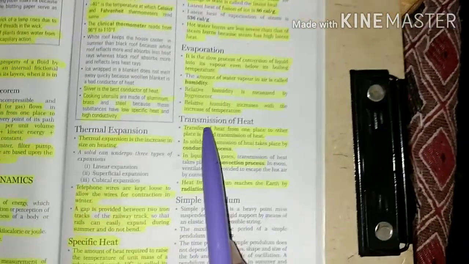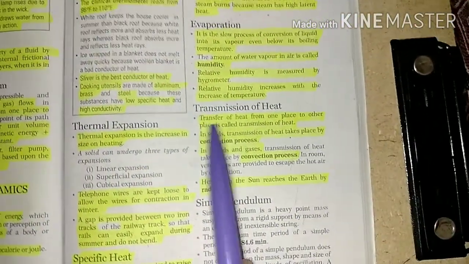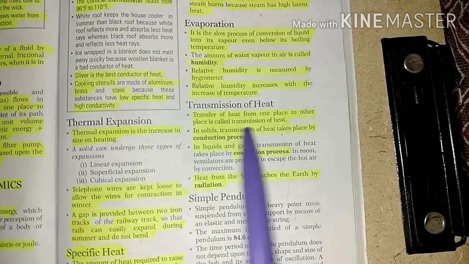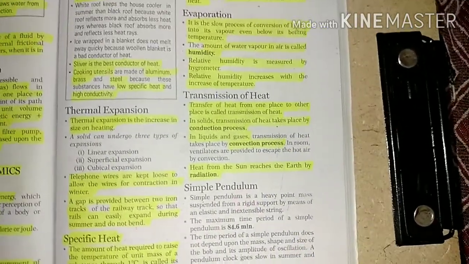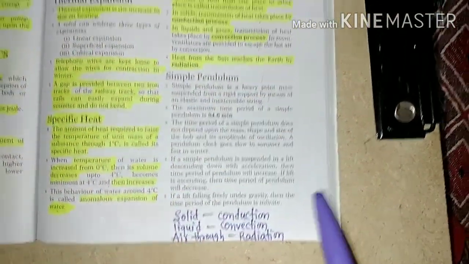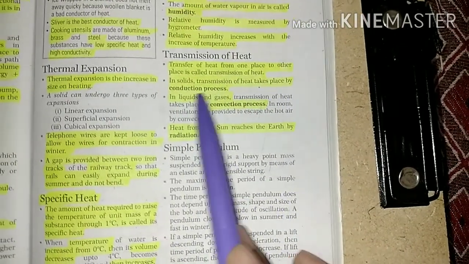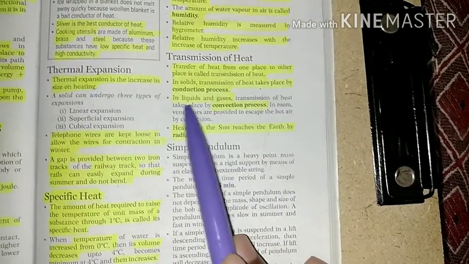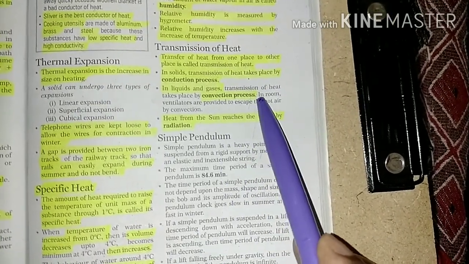Then we have transmission of heat. Transfer of heat from one place to another place is known as transmission of heat. This takes place in 3 processes: conduction, convection and radiation. In solids, transmission of heat takes place by conduction. In liquids and gases, it takes place by convection.